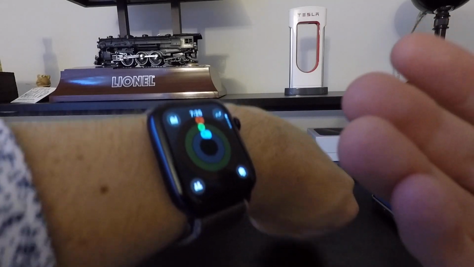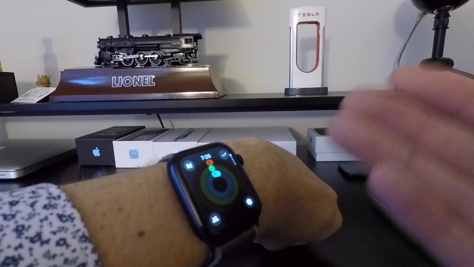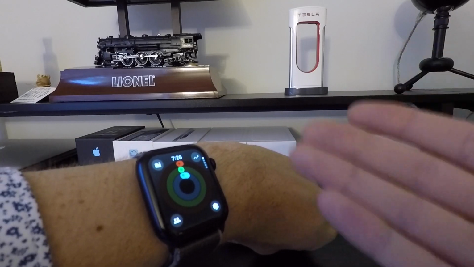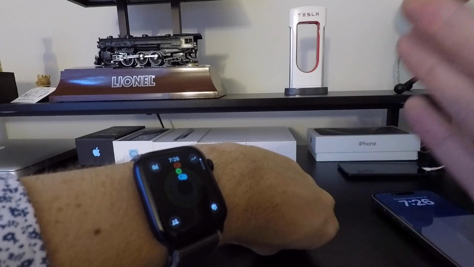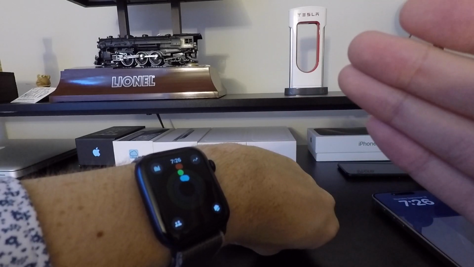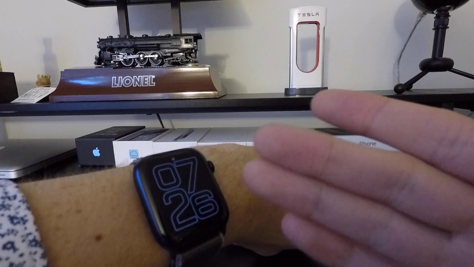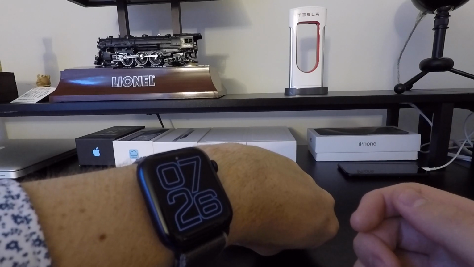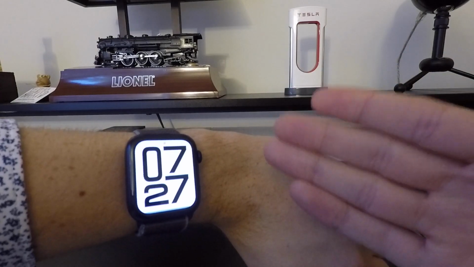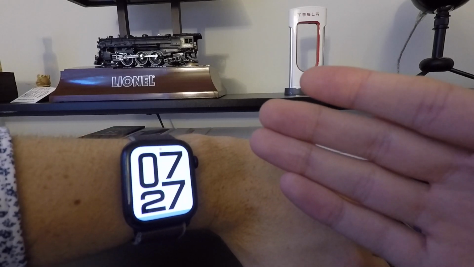Also in the workout app, there's a new training load. This is for working out obviously. I don't really use that, but basically you can see how hard you're pushing yourself in certain different trainings. So you can now utilize that in your workouts. And the last thing you can do with workouts is you can now allow a check-in.